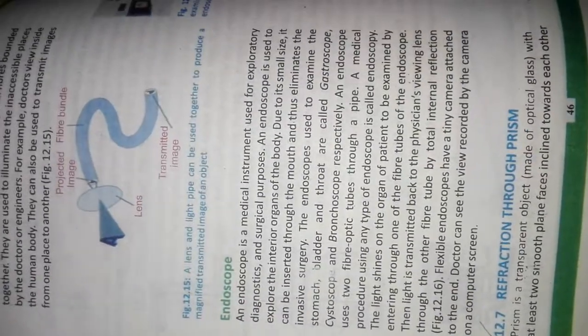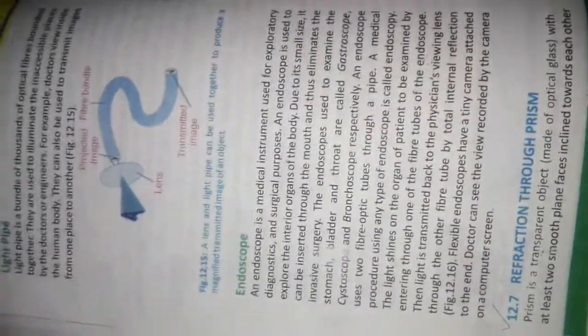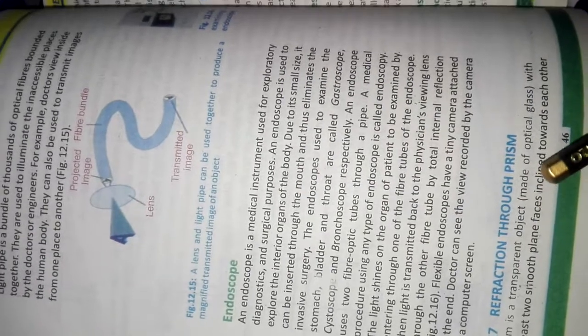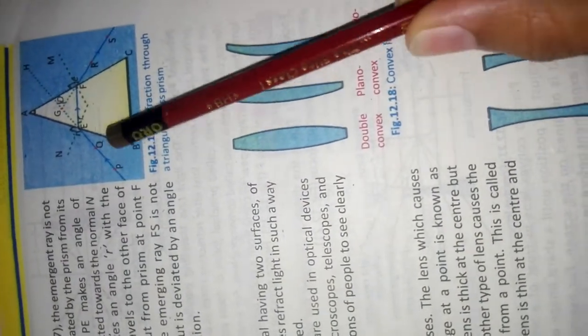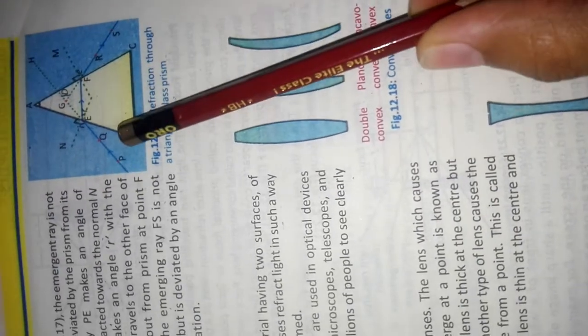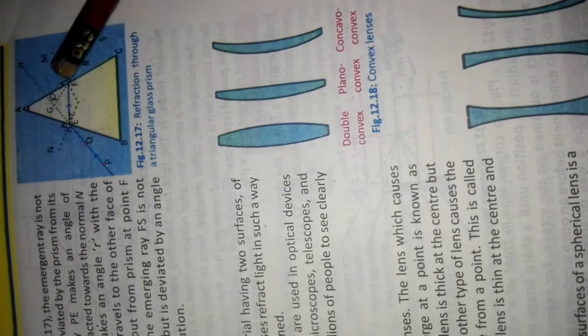Beta, today we are going to start our topic, page number 46, refraction through prism. Prism is a transparent object made of optical glass with at least two smooth plane faces inclined towards each other, from which light is refracted. This is a picture of a prism. It is a triangular shape and it has two smooth surfaces, this side and this side.